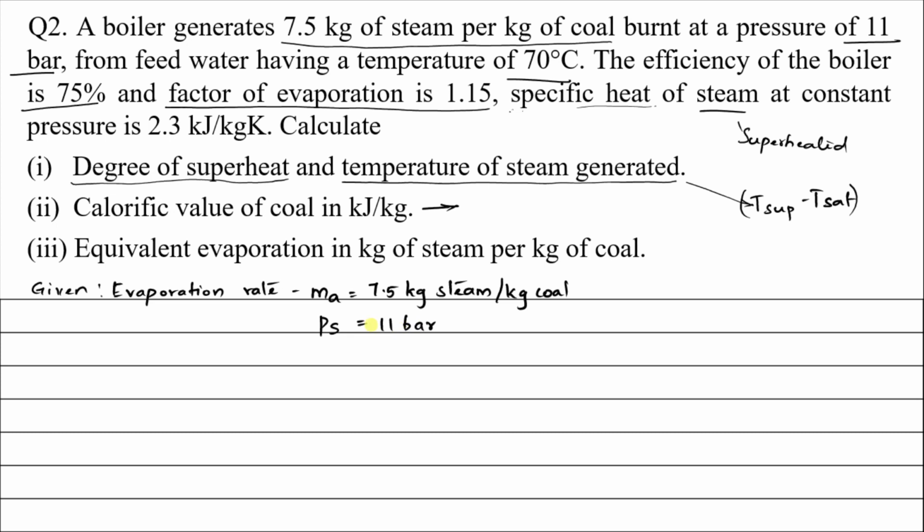With this pressure given, from the steam tables, in the pressure tables, I can find out the saturation temperature. Then I can find out the enthalpy of saturated water, and the enthalpy of saturated steam. For those I can use the pressure value here.